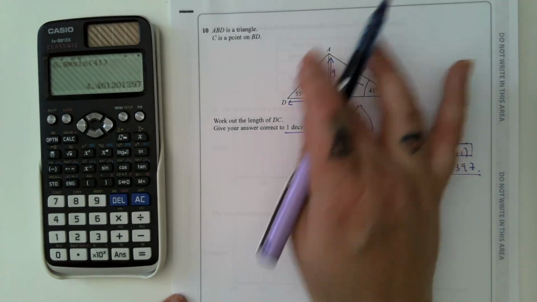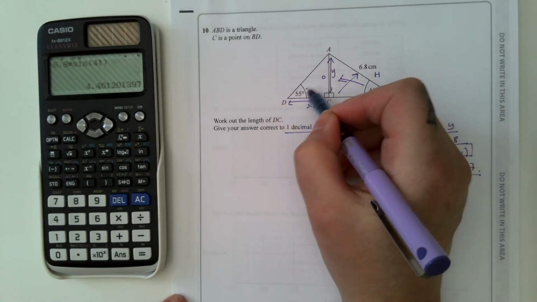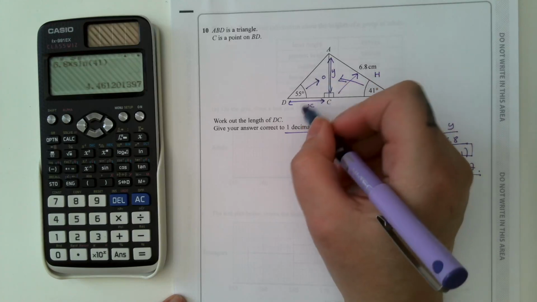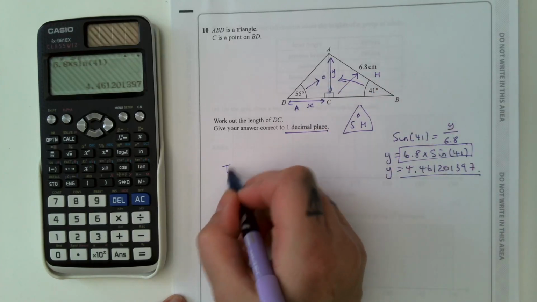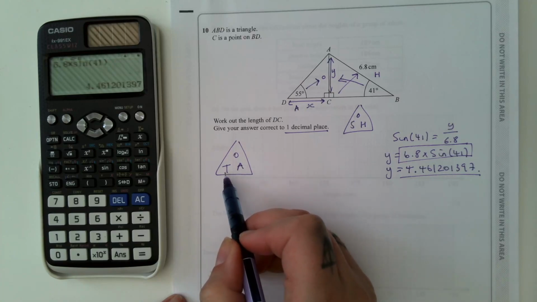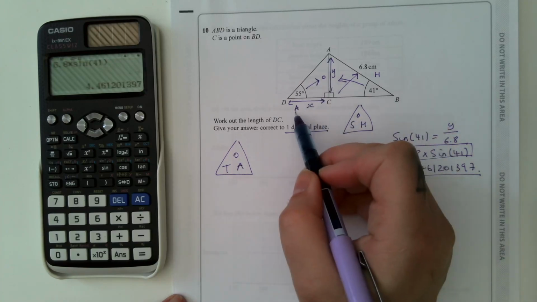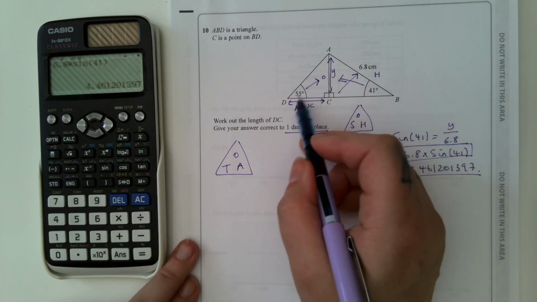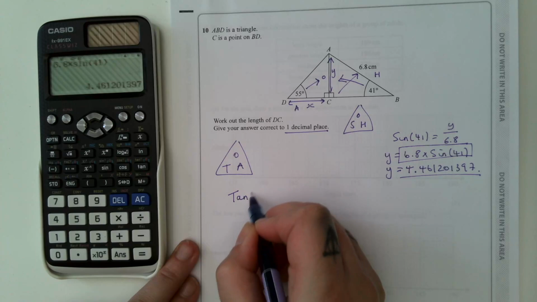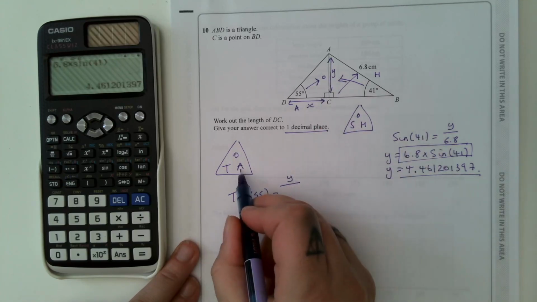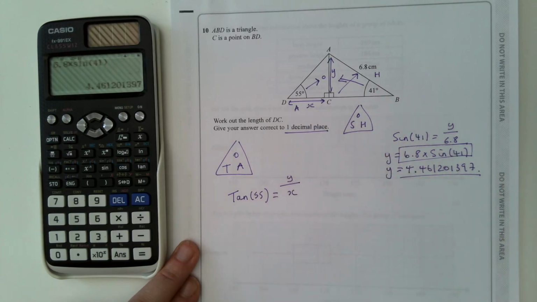I'm going to use this triangle here to find x. So y is still the opposite, but this time x isn't the hypotenuse, it's the adjacent. So I'm going to use the tan ratio. Remember SOHCAHTOA. O and A is the tan ratio. So the opposite is y and the adjacent is the side that we're looking for, DC. We've got the angle 55. So tan 55 equals the opposite, which is y, over the adjacent, which is x.